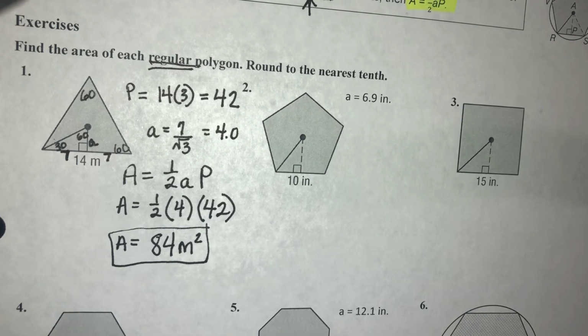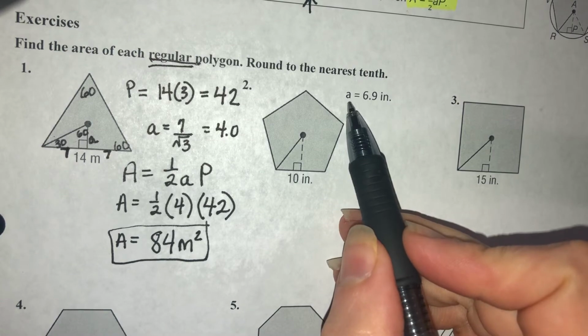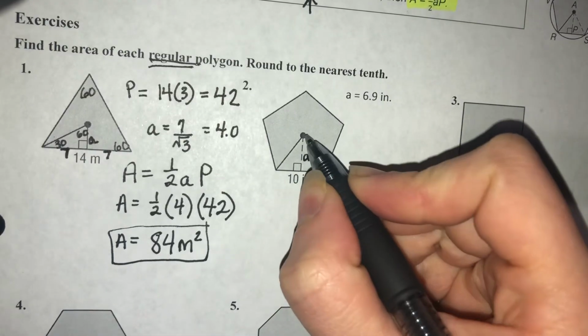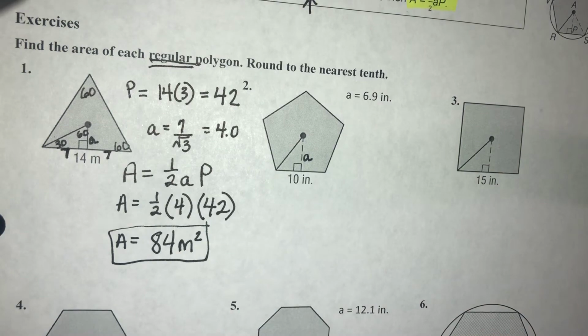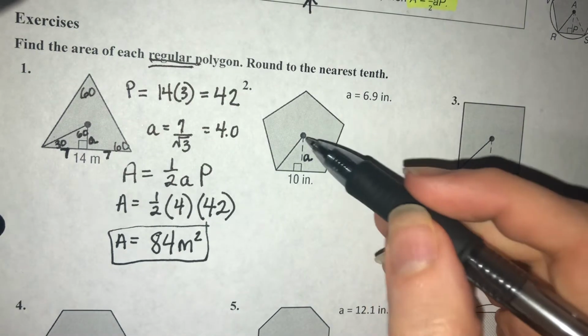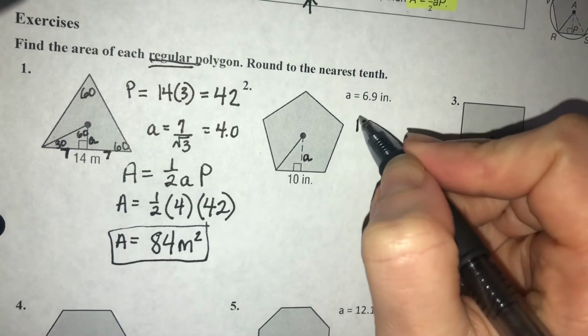So they have the apothem given up here at the top. That's what this little a is for. That's the length of our apothem right here from the center perpendicular to the side. And it doesn't have to go down. The apothem could actually go to any side. It would be exactly the same for each. But they did not give us the perimeter.